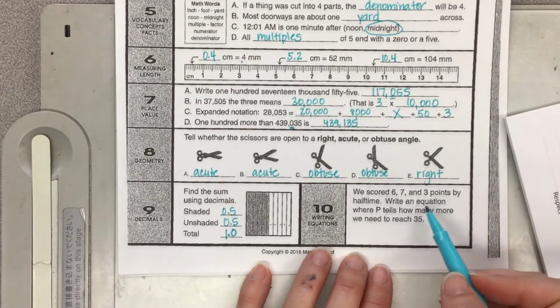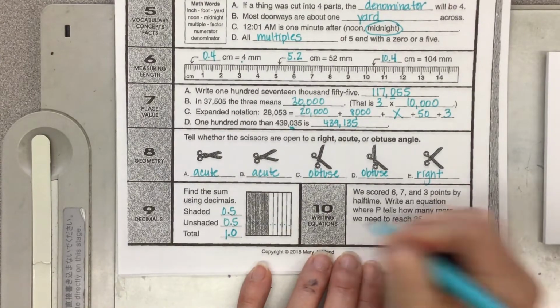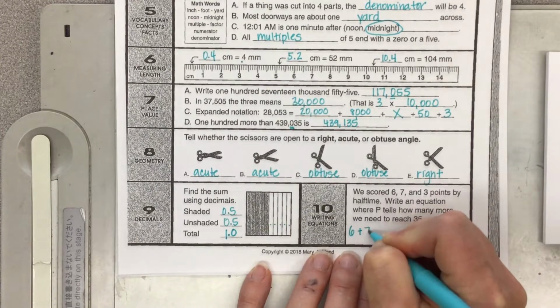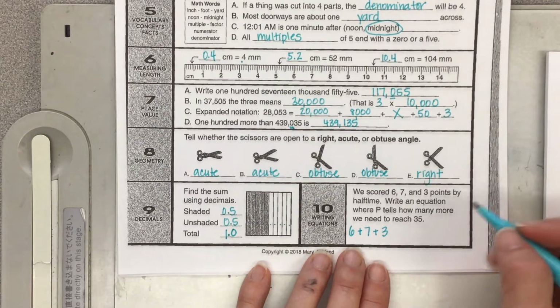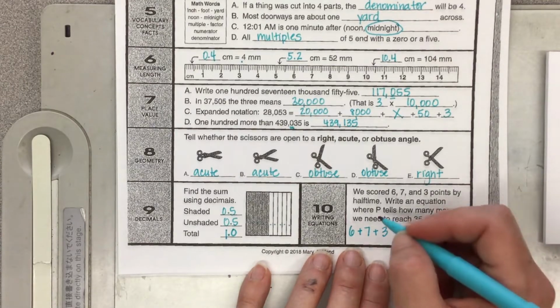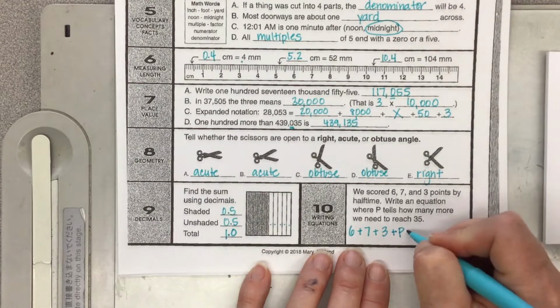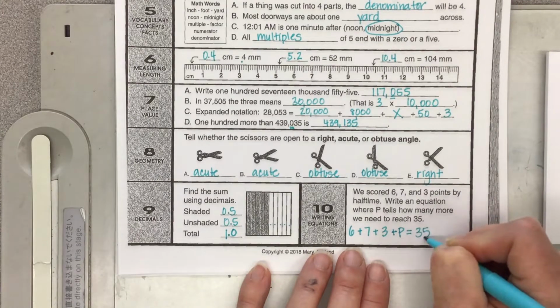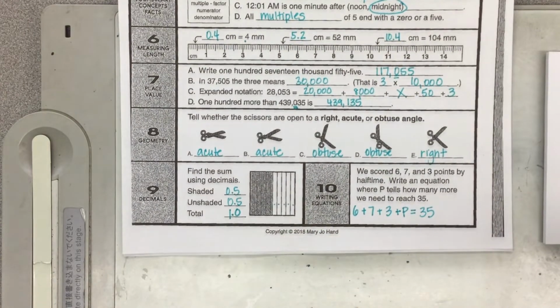We scored 6, 7, and 3 points by halftime. Write an equation where P tells how many more we need to reach 35. So we're going to add all these: 6 plus 7 plus 3. It doesn't matter what order we do it because it's addition. You don't have to put parentheses because we're just adding. And P is going to be some more points. We don't know how many it is, but when they're all done, they're going to have 35 points. So you should have an equation that looks like this. You don't need parentheses because it's adding and you can do it in any order.